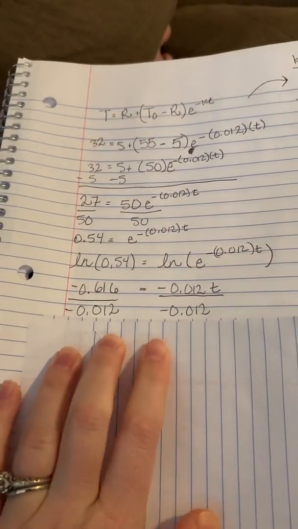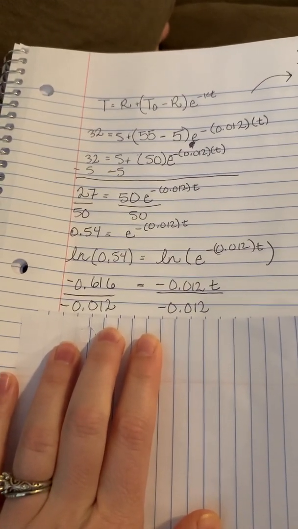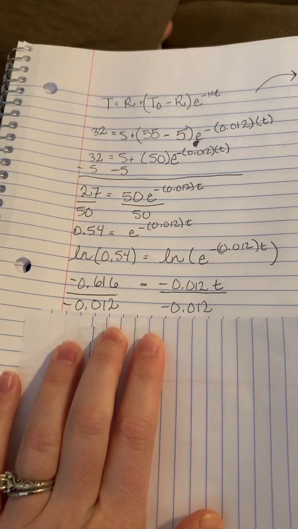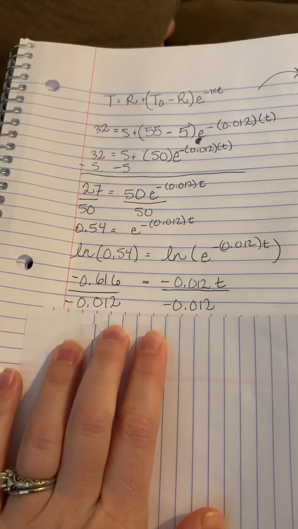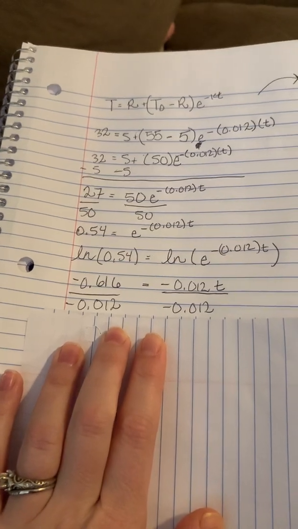And I'm not going to reveal the final answer because I want you to actually solve this problem and not just look at the answer and go, okay, that's the answer, and put it in the computer. I want you to actually learn this stuff, okay?